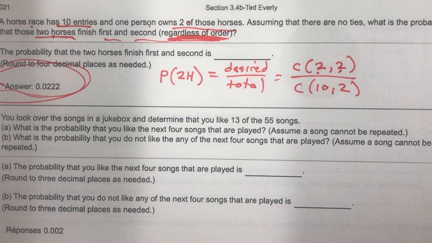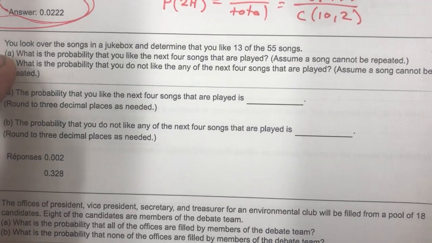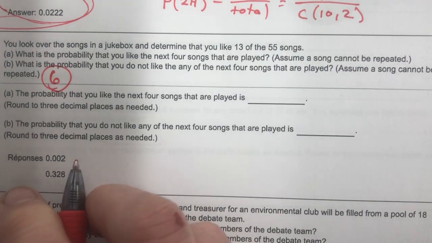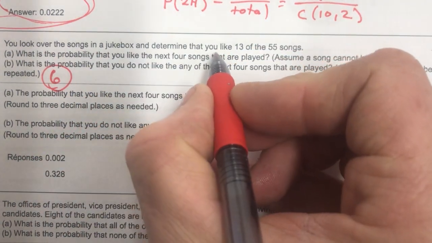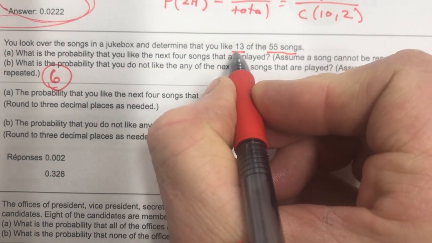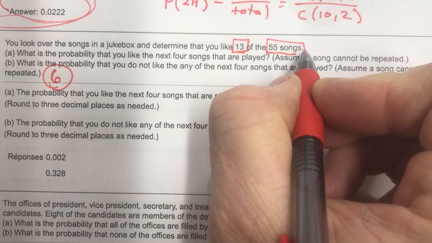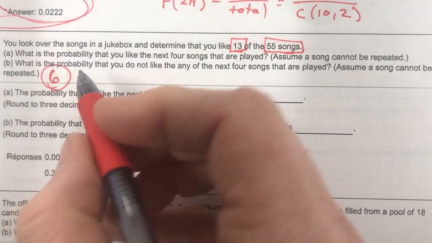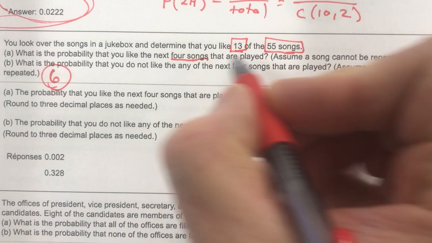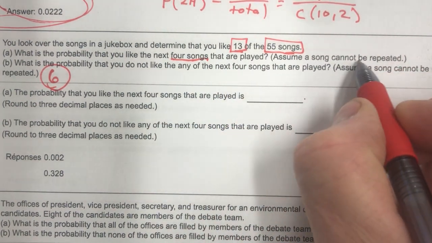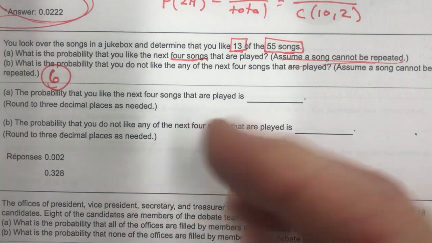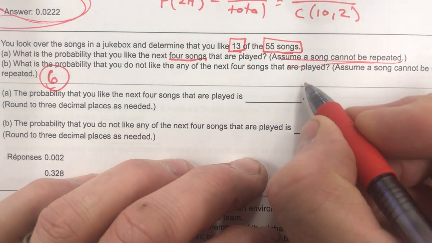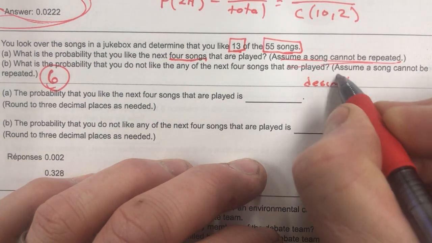All right, the next one here, number 6. You look over the songs in a jukebox and determine that you like 13 of the 55 songs. There's 13 you like, and there's 55 total. Part A says, what's the probability that you like the next 4 songs that are played, assuming that a song cannot be repeated? Okay? So if there's 4 songs played, what's the probability you like all 4 songs? Okay? So it's going to be desired over total.